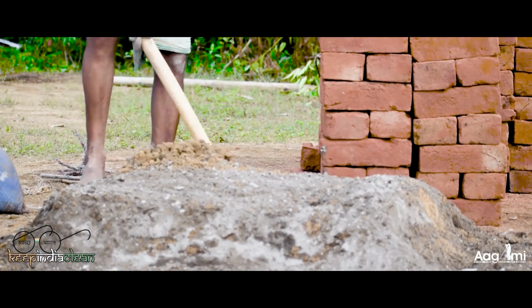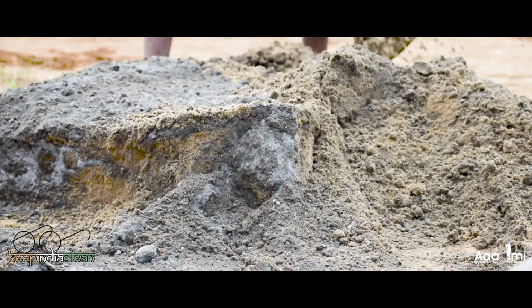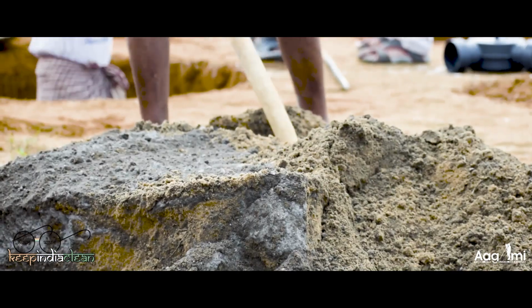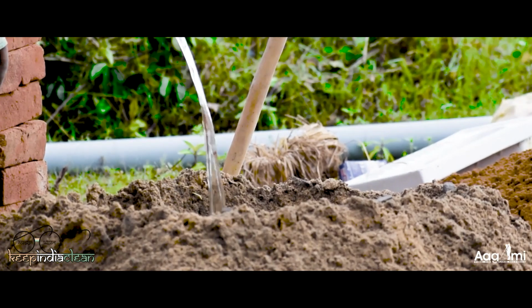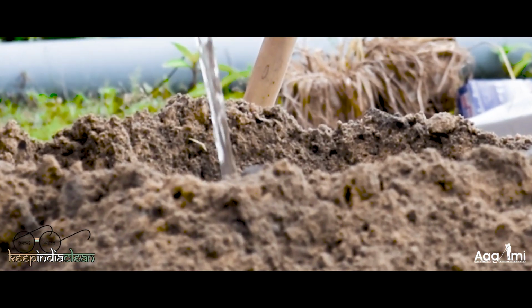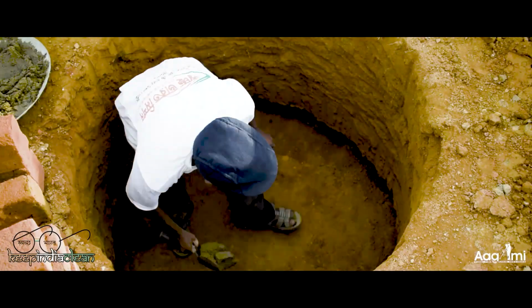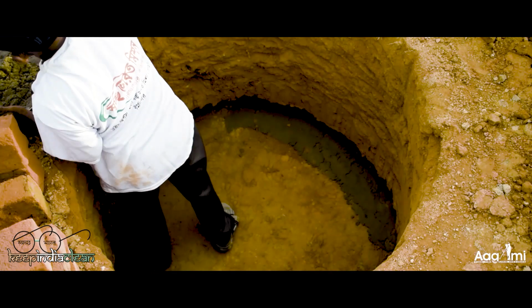Cement mortar has to be prepared in 1:6 ratio for the brickwork. Sand and cement have to be mixed properly. Then water is mixed with this. The mixture is laid down on the drain, spreading 10 inch inwards.